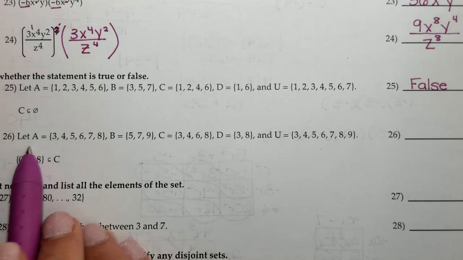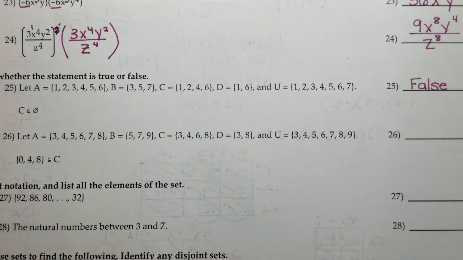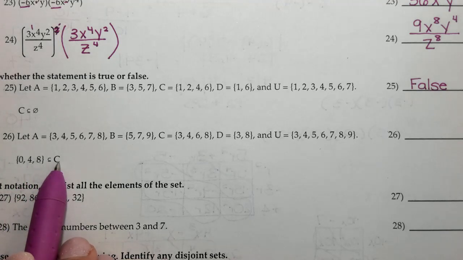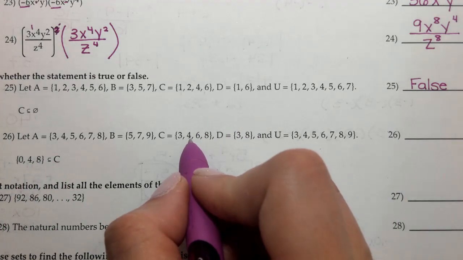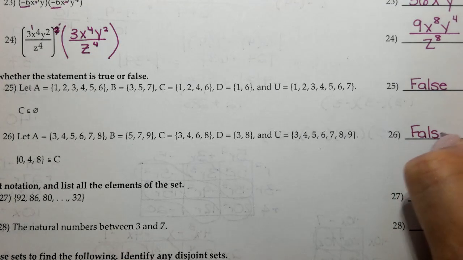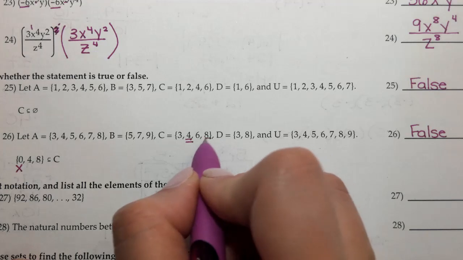All right, let A represent so forth, B, C, D, and the universal set. 0, 4, and 8 is a subset of C. So is 0 in C? No, it is not. So this is also false. 0 is not, 4 is, and 8 is.